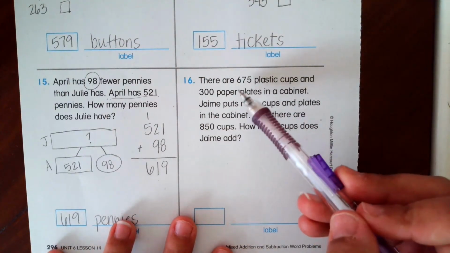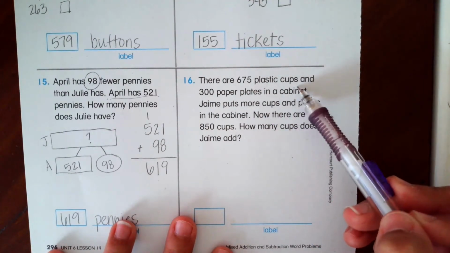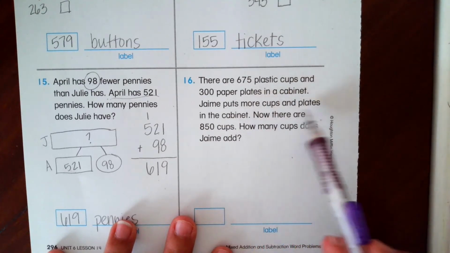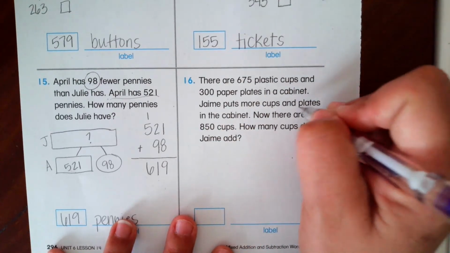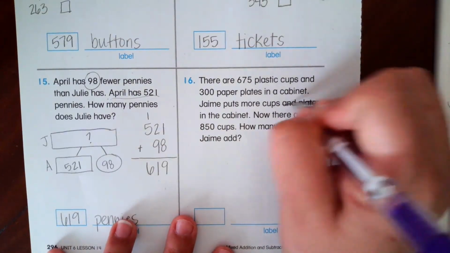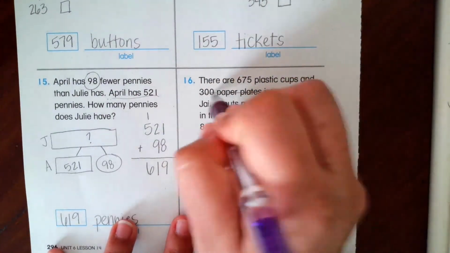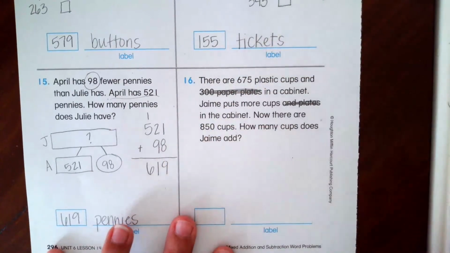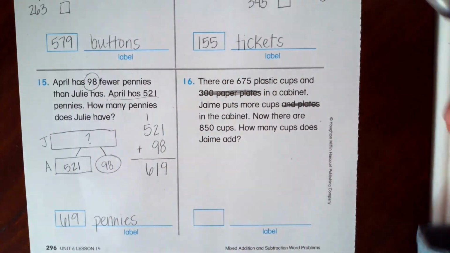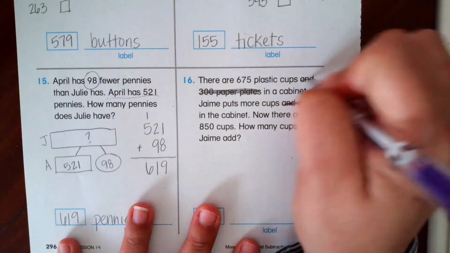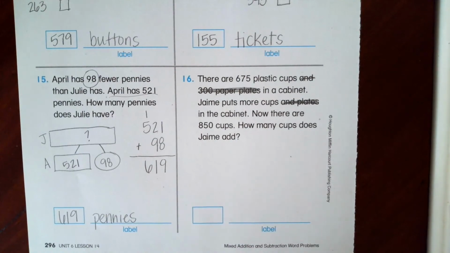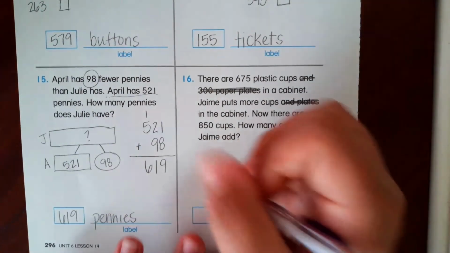So we have 675 plastic cups. Jamie puts more cups and plates into the cabinet. Now there are 850 cups. So I don't really care about the plates, so I'm going to cross that out. Now if I read the question, it says there are 675 plastic cups in the cabinet. Jamie puts more cups in the cabinet, and now there are 850 cups. How many cups does Jamie add?